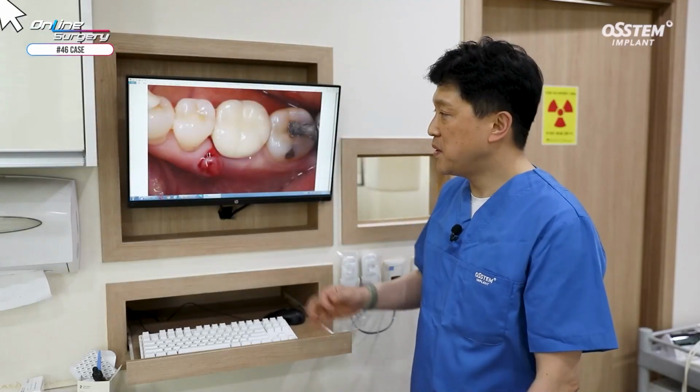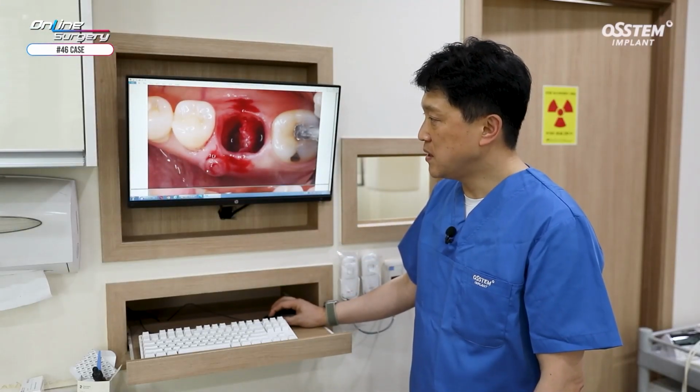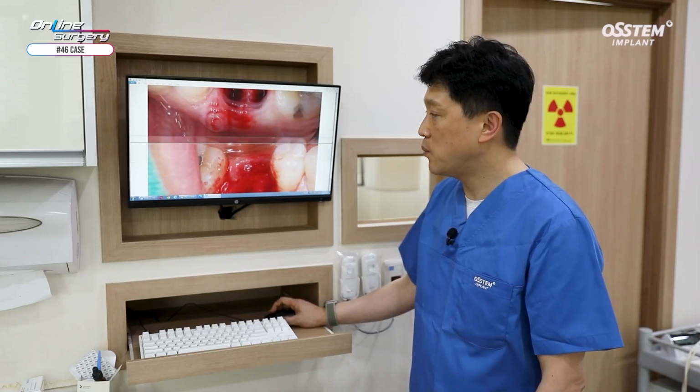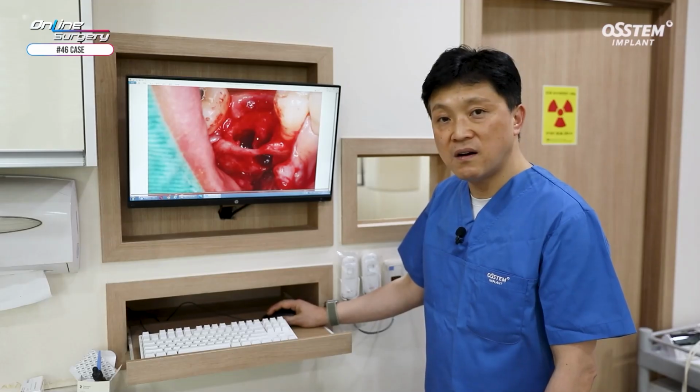That was the surgical clip. Let's review the case. You can see that on the mesial side, following the fistula tract, you can see fenestration defect as shown. You can see there's perforation and bone loss.